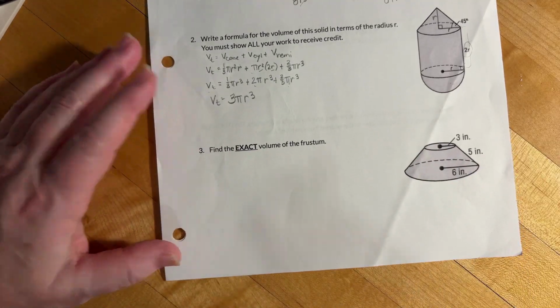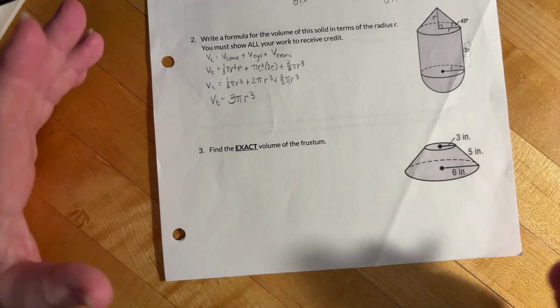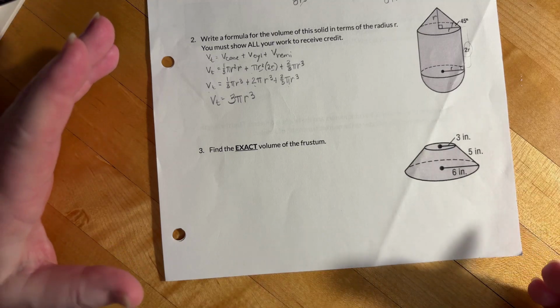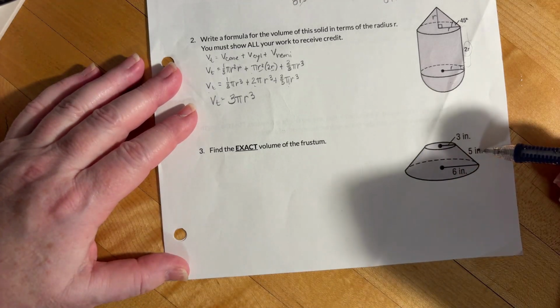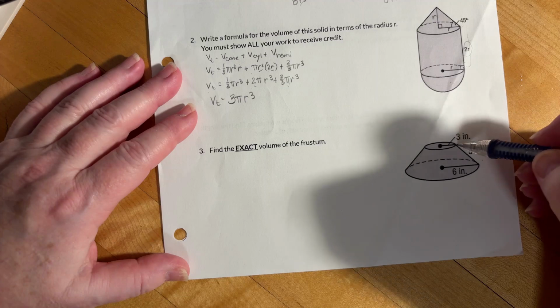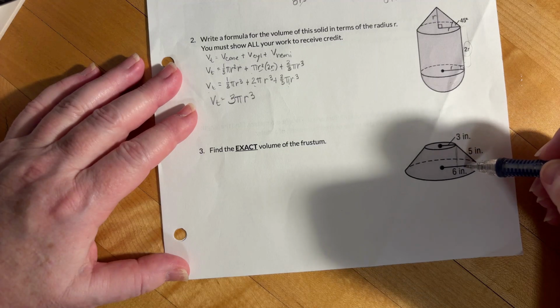Here's our frustum. There's a couple of different ways to do this, but this is the way we talked about in class. Okay. So when I look first, this is my slant height. It's clearly shown as slant height. I need to find the height here.